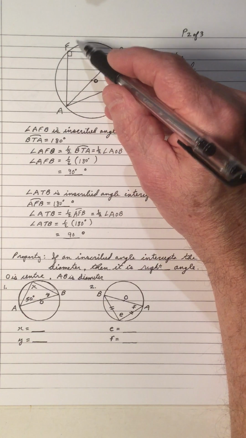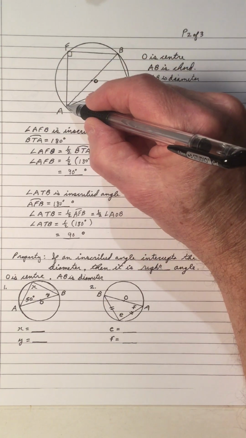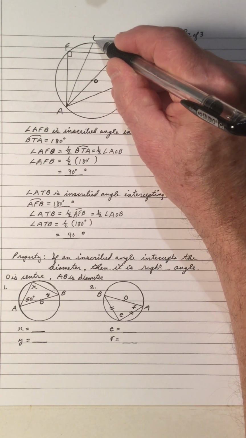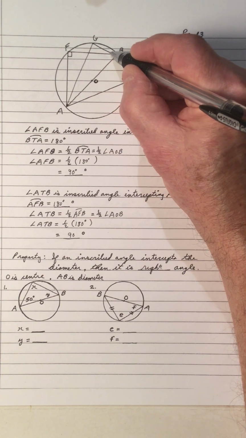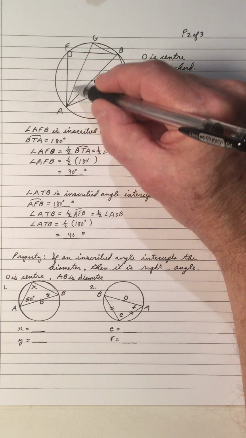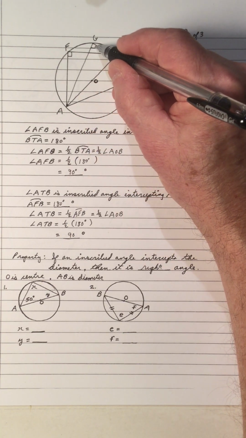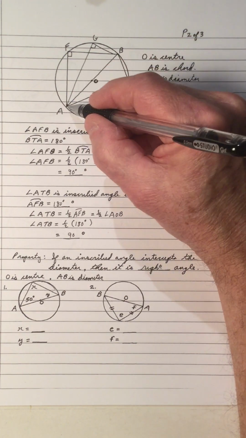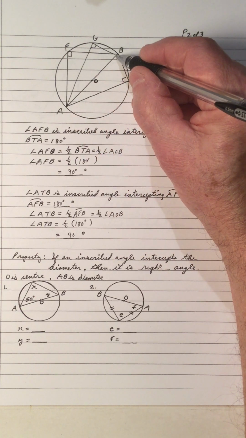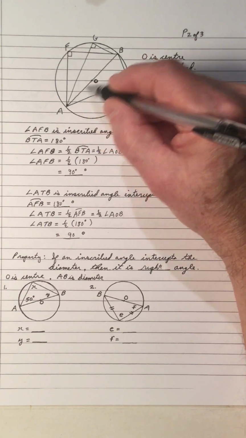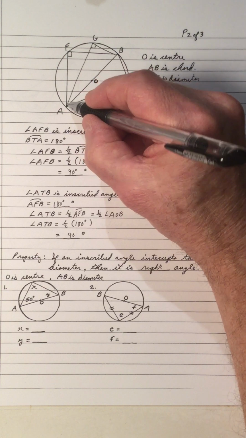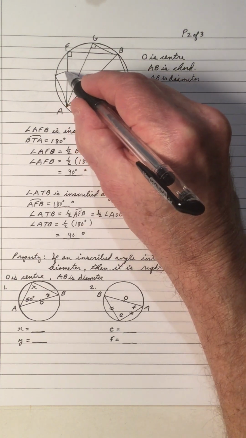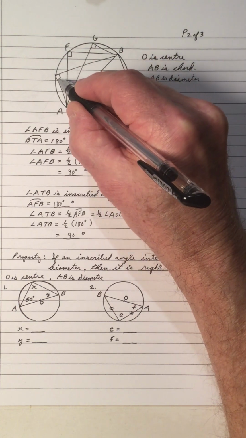So it's 90 degrees. And that goes true if I drew this angle to this point. Let's call this point G, and I joined it to B. So this angle AGB would be 90, because it's intercepting this arc, which is 180, or is subtended by the diameter. So all the angles that I draw from A to here over to B, all of these angles will be 90.